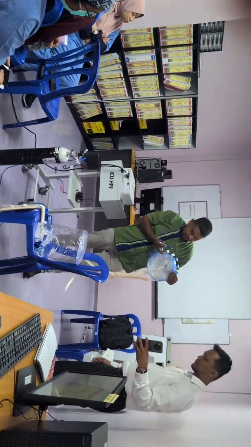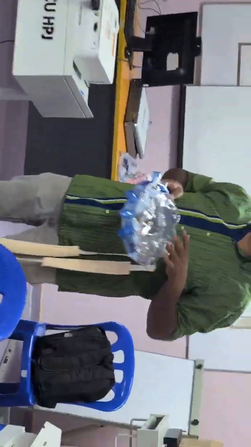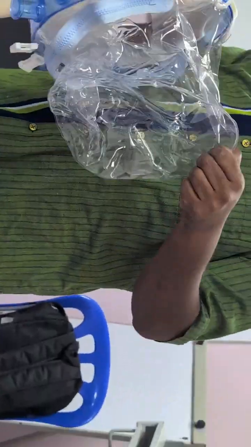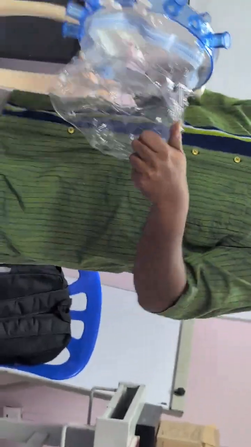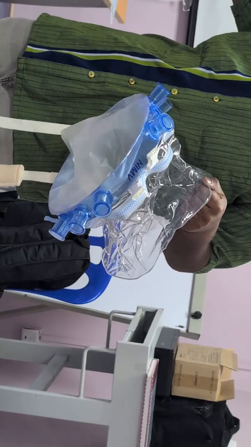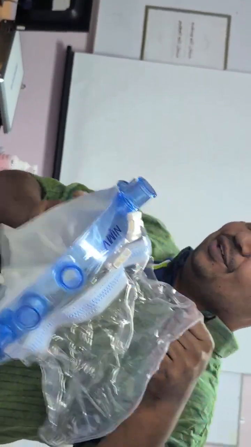An NIMV version. This is to be used with your ventilators. Now, the newer ventilators have a helmet setting. So you put this on.